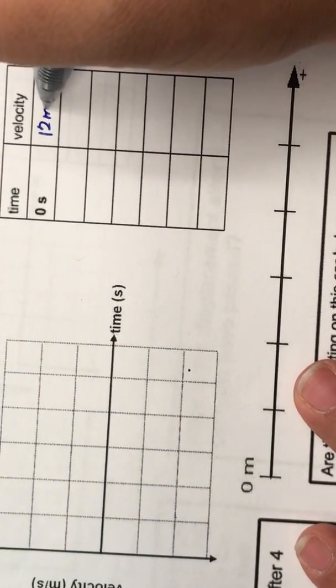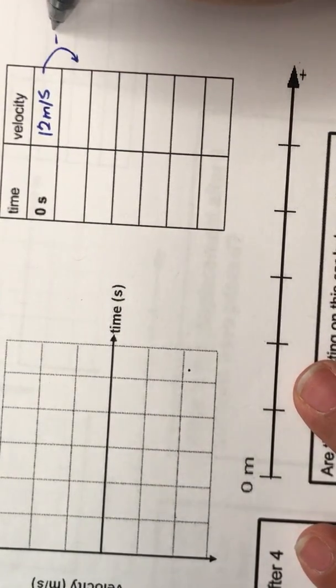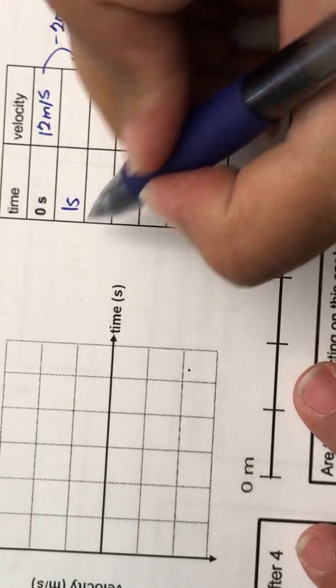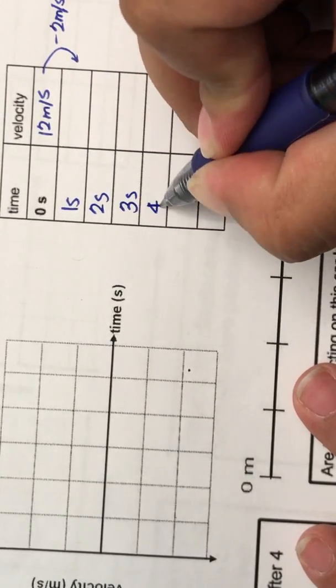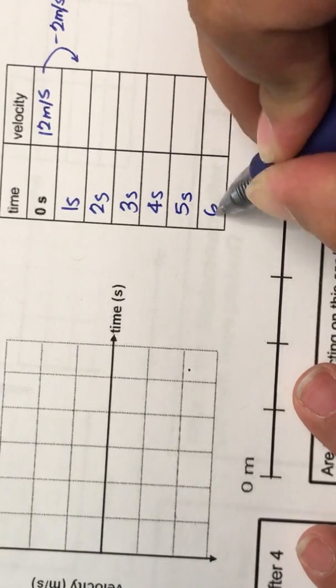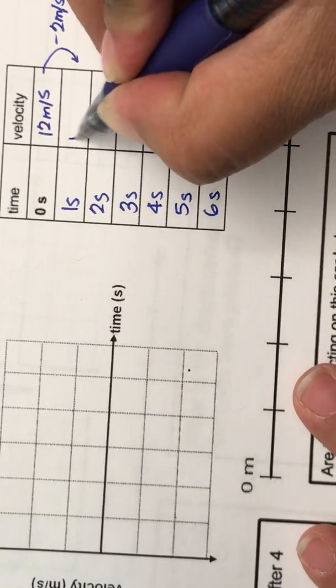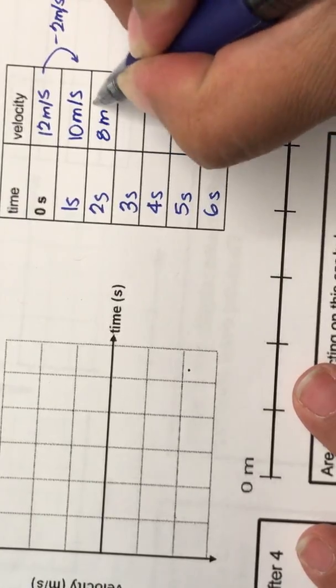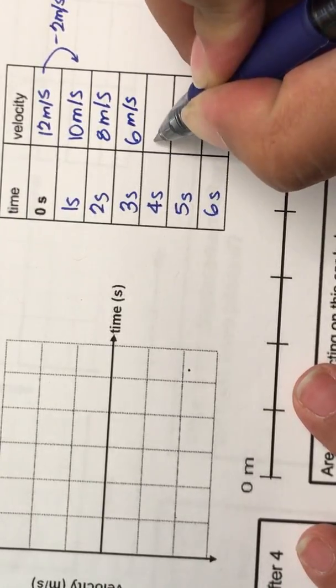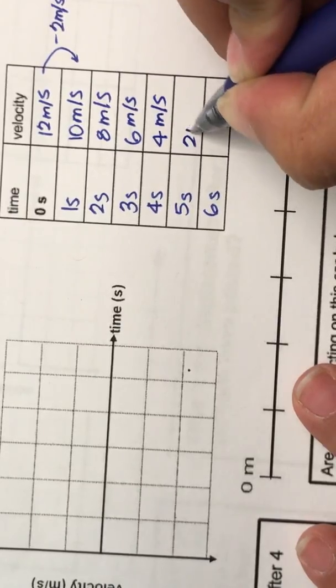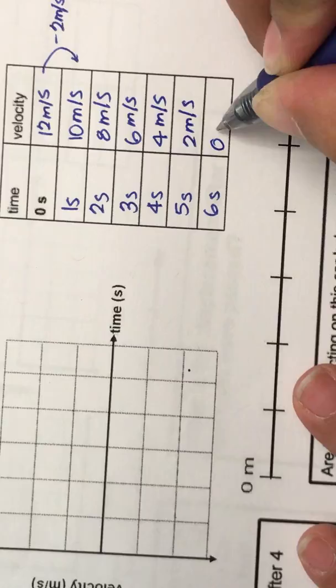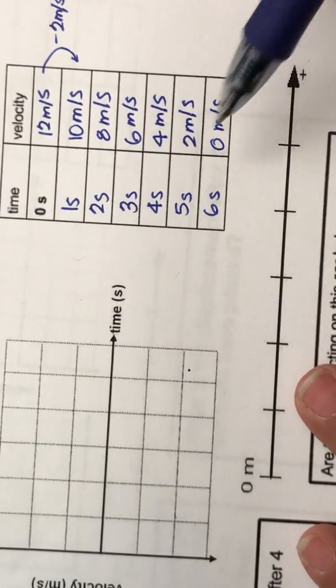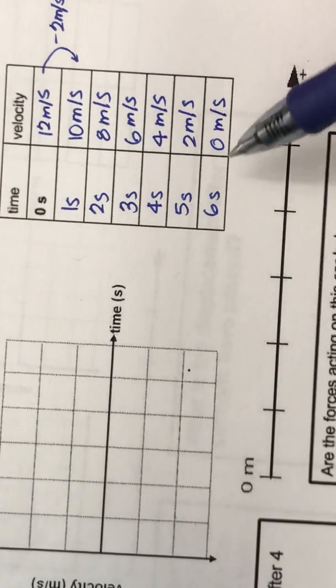All right, so then coming over here, they give us our initial velocity of 12 meters per second. And it's going to be -2 meters per second for every second. So that means for every second, we're going to lose 2 meters per second. So 12 minus 2 is going to be 10. And we just keep losing 2 meters per second every second. And so lastly, at 6 seconds, we are left with the object at rest, or it's not moving.